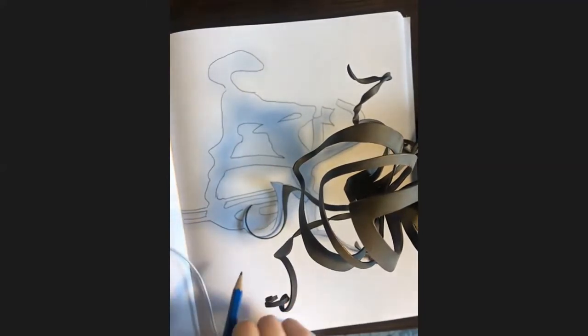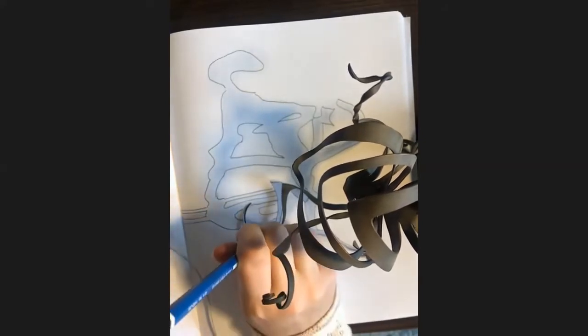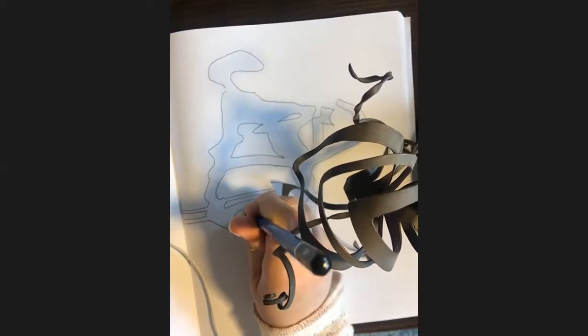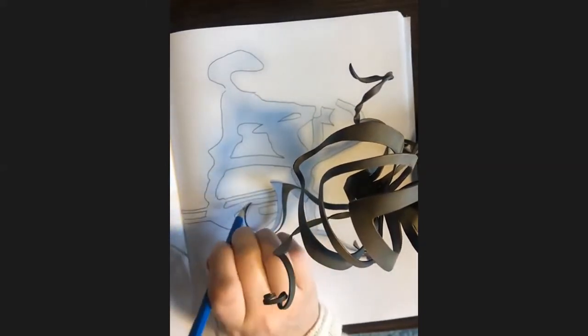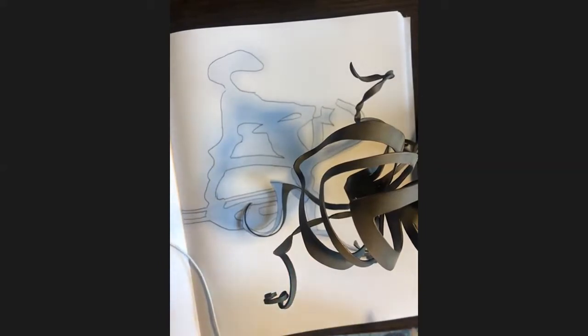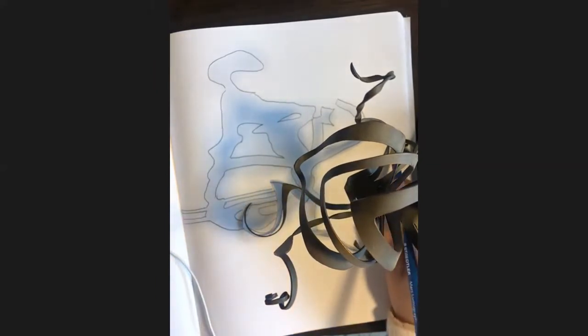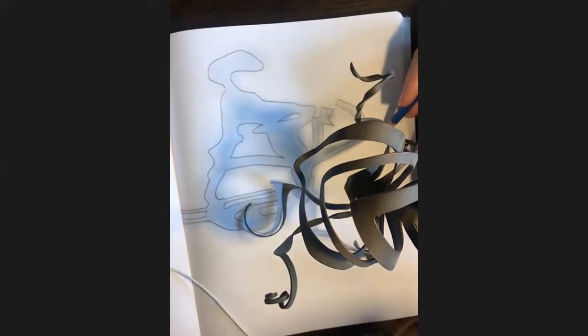It gets tricky because we're so used to drawing the actual object. Oh, bumped my project. Oh, not too bad though. And I'm just now working around some of the shadow that's cast over here.